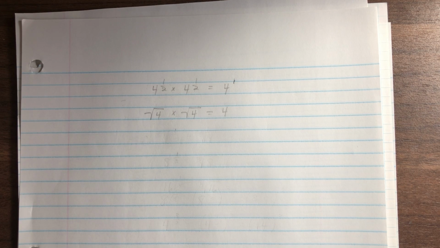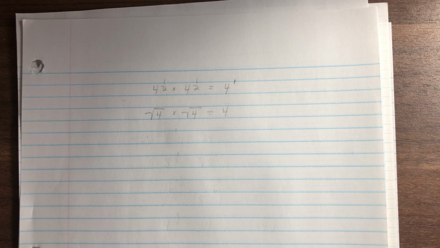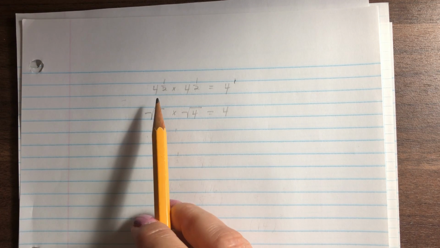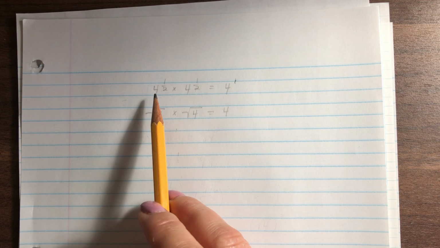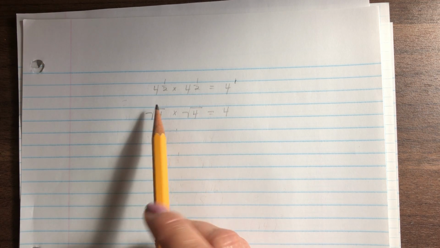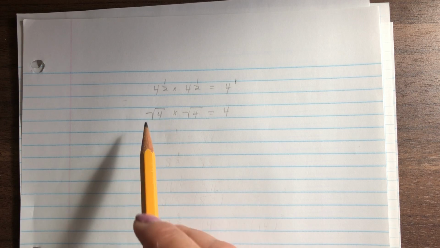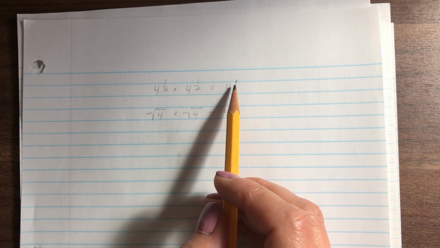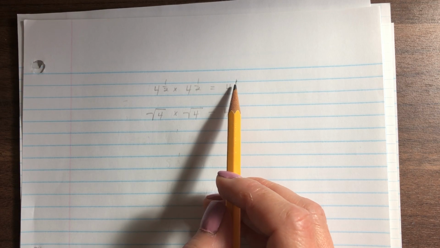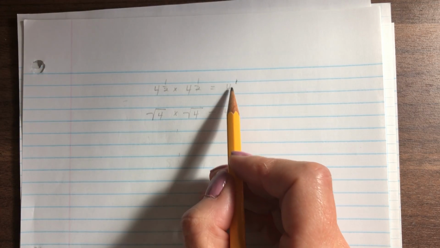Let's take a look at rational exponents. Rational exponents are exponents that are fractions. If I take a look at 4 to the exponent 1/2 multiplied by 4 to the exponent 1/2, I can apply the product rule because I'm multiplying powers with the same base. So I can keep the base the same and add the exponents. Adding 1/2 and 1/2 gives me an exponent of 1, keeping the base 4.